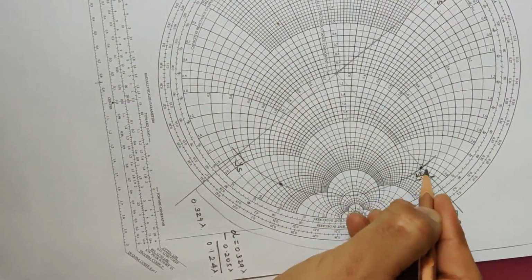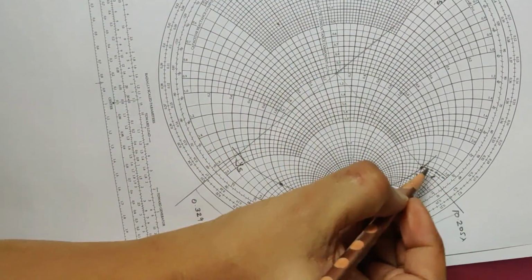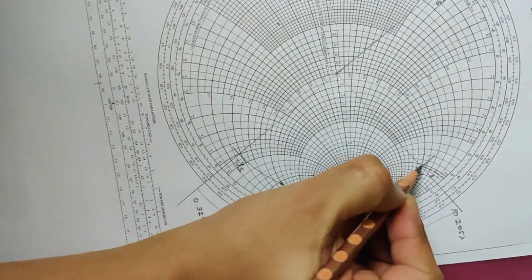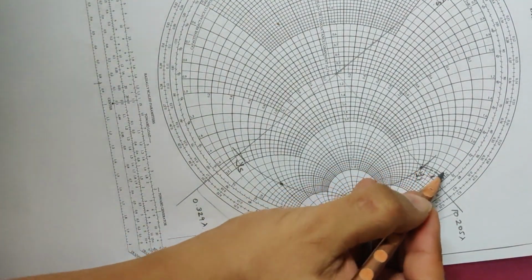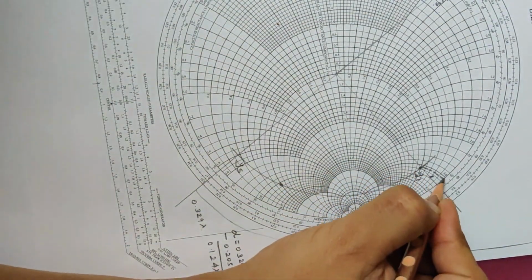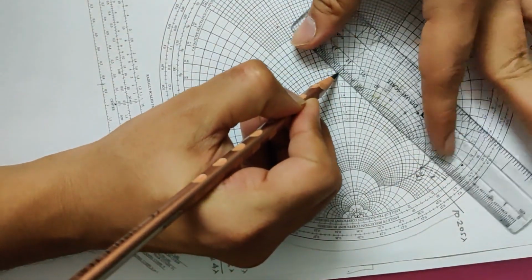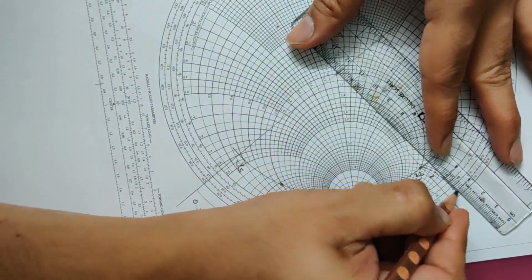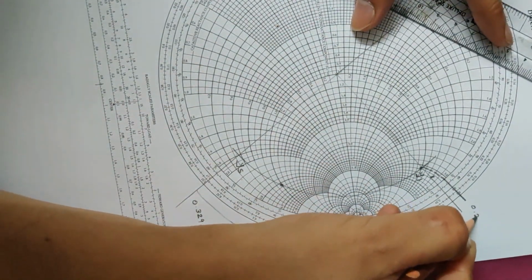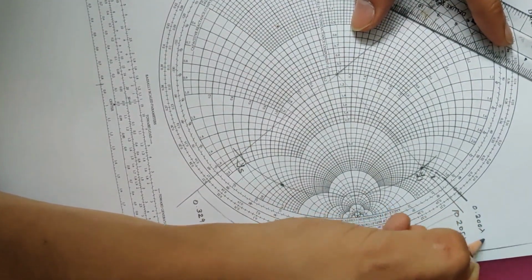So you have to take this point along the arc. The given point may be on one of the printed arcs or maybe in between two printed arcs. So one has to interpolate this and go over here and then measure the length. So mark the length. So it turns out to be 0.200 lambda.